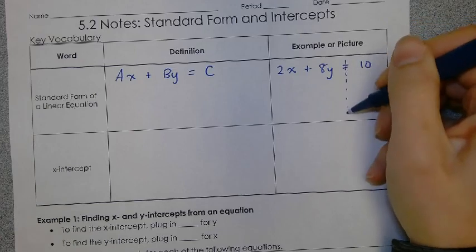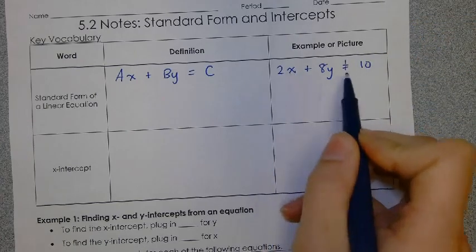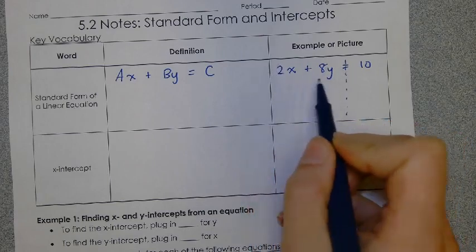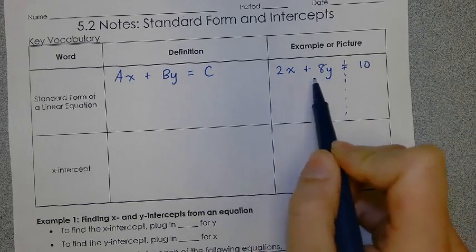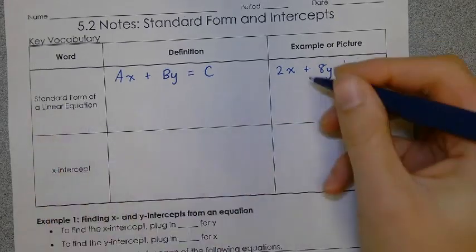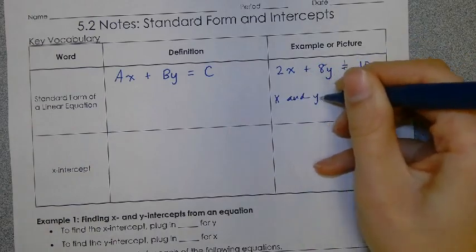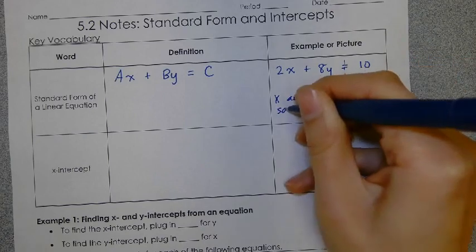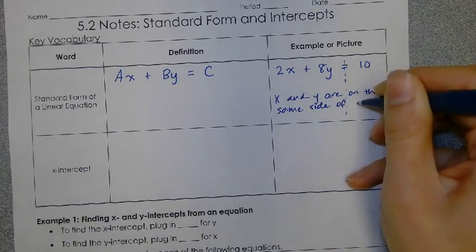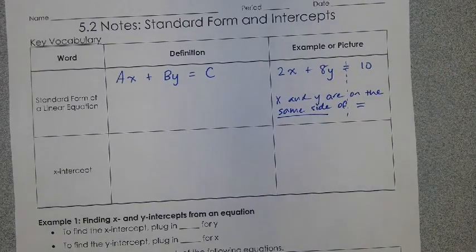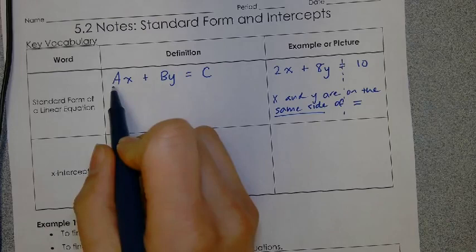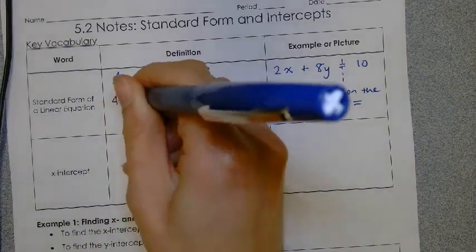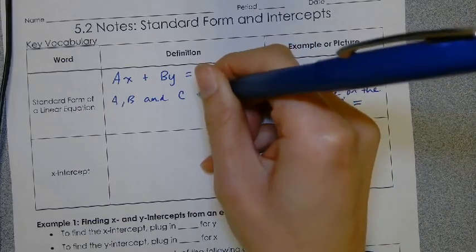What you'll notice is that the variables x and y are on the same side of the equal sign. In this example, they're both on the left. That's important to notice about standard form, so let's write it down. X and y are on the same side of the equal sign. Okay. And remember, those variables here, a, b, and c, can be any number.